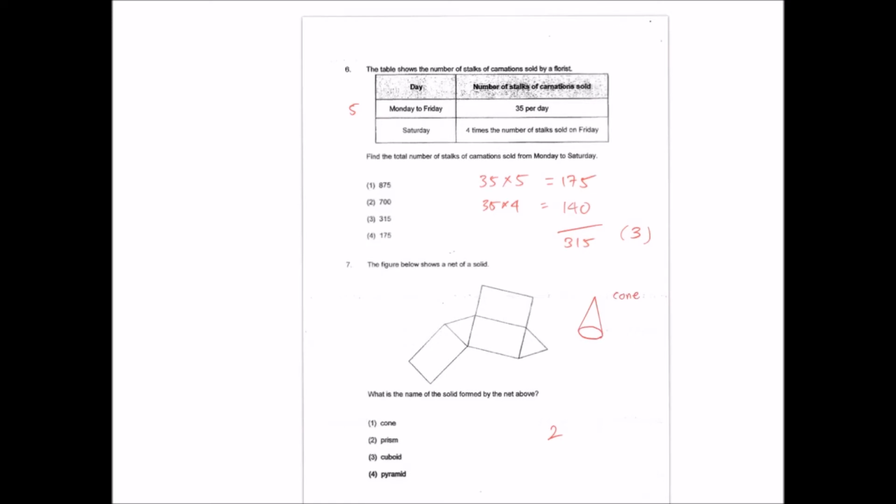A cuboid is a rectangular, 3-dimensional object. The pyramid must at least have 3 triangle sides on the sides. And therefore this only has 2 triangle sides and it can't be a pyramid. And therefore all of these options are out, leaving the only answer as the prism.